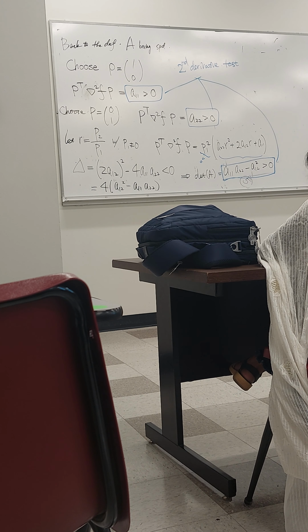A matrix being positive means, by definition, that for any vector V, V transpose Hessian V is positive. Actually, the calculus textbook translates this into an easier to understand language for undergrad students. But now we know why this is the case. It's because the Hessian is positive. Question?